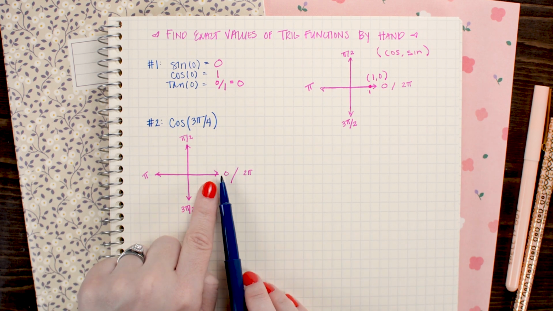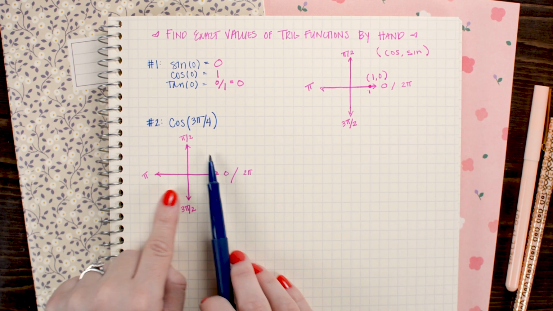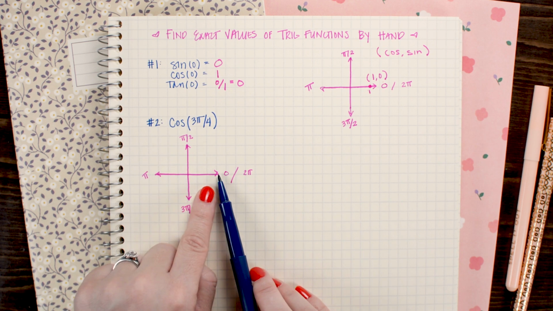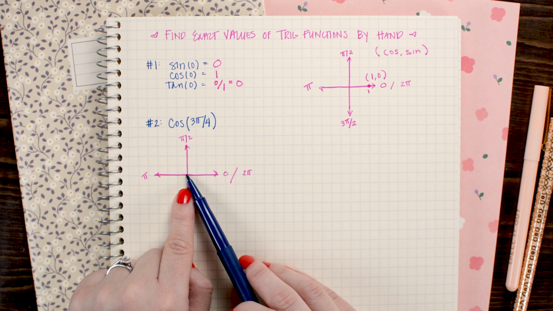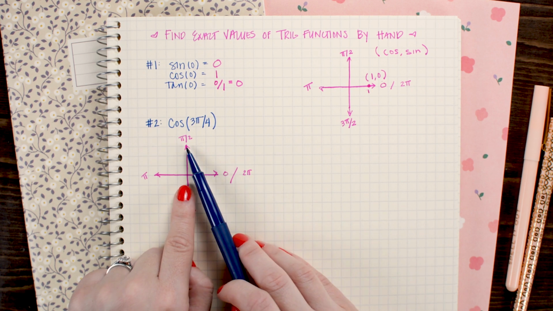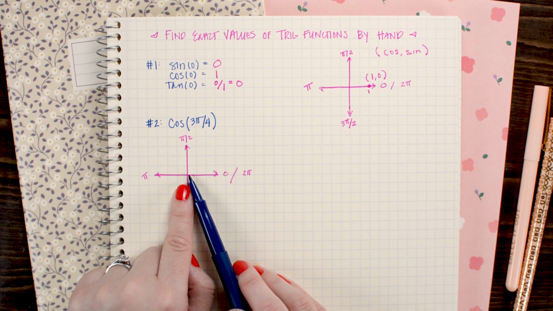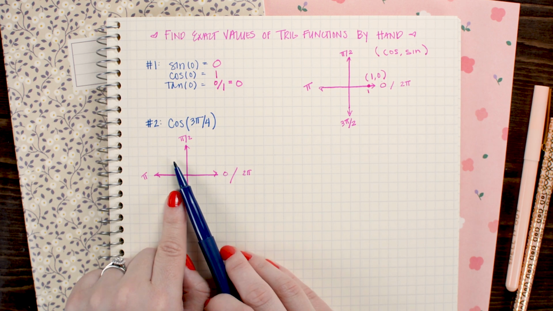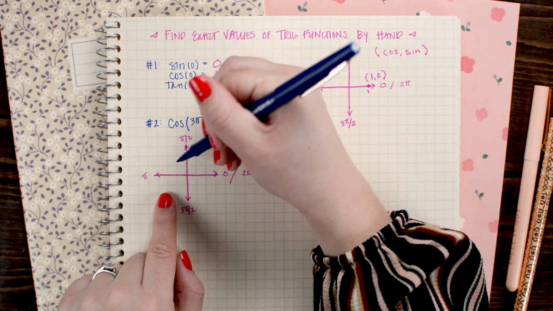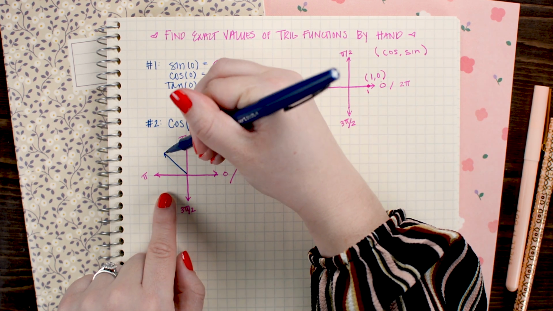So how I'm going to count that off is I'm going to divide this half of my axes into fourths. So 1/4, or pi over 4, would be here at a 45-degree angle. 2/4, or 1/2 pi, would be here at a 90-degree angle. That means that 3/4 pi would be another 45 degrees over. So it's going to land right here.